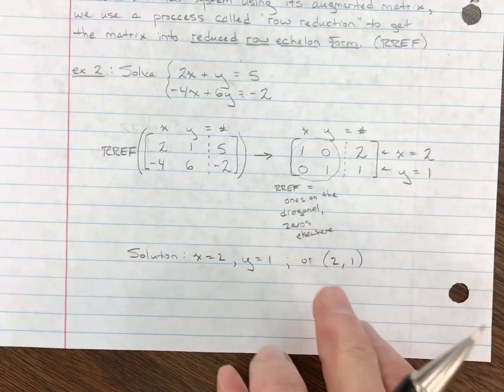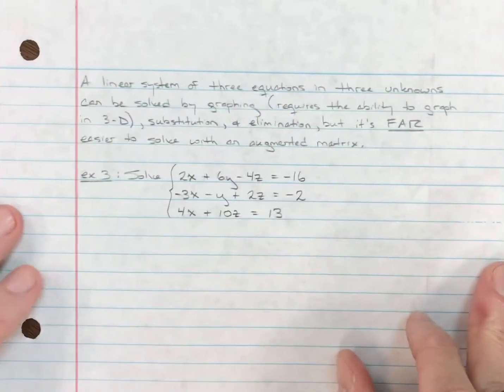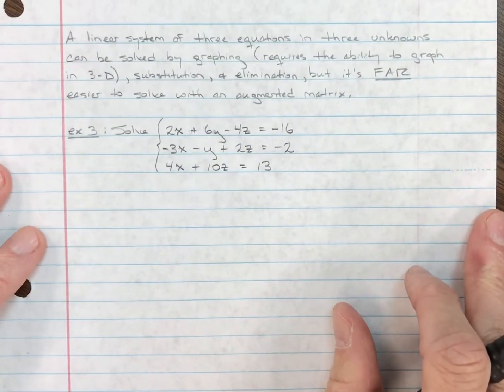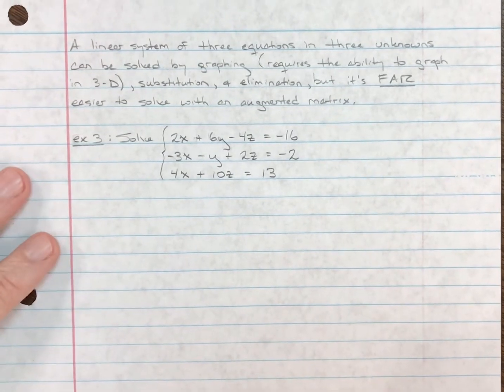All right, let's take a look at where this is really useful, which is a matrix in 3 by 3. We kind of spoke to this briefly.